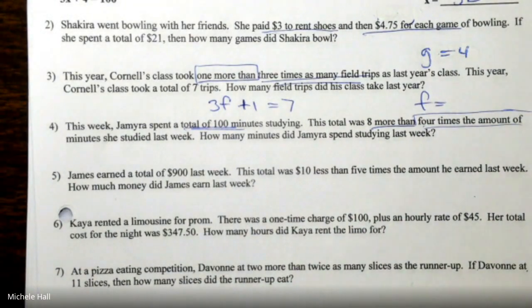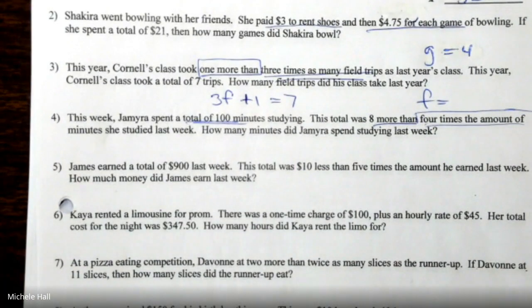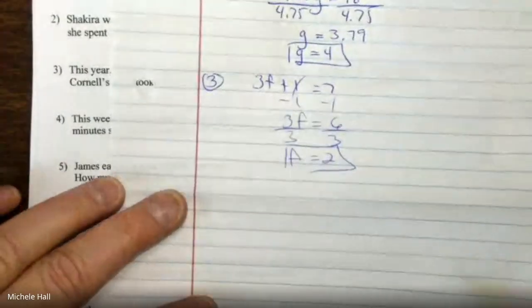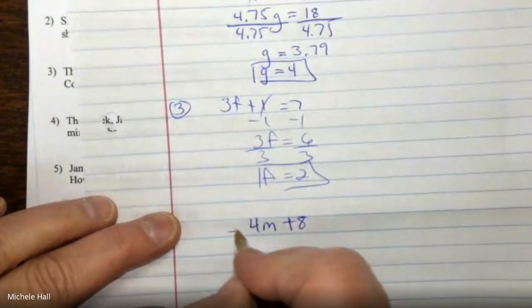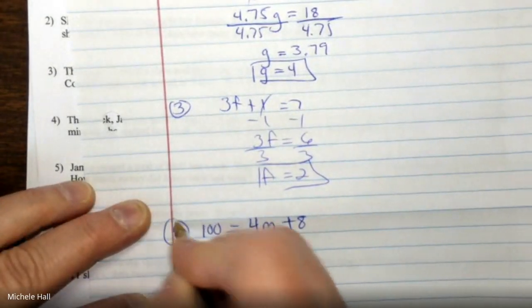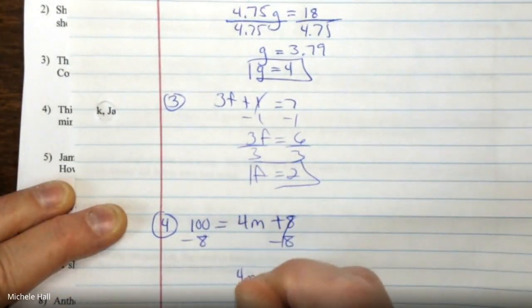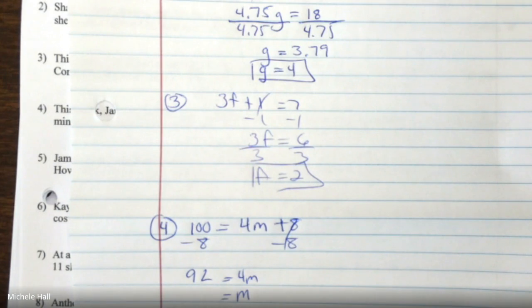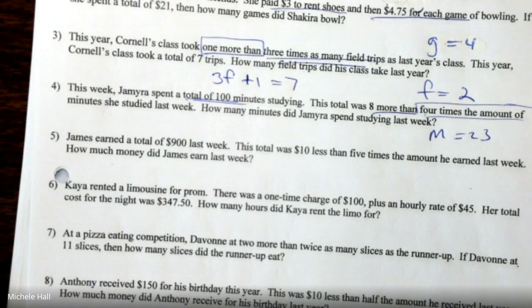Eight more than 4 times the amount of minutes, and her total was 100 minutes. Solve. Finish the paper. You have calculators that you can use. Write the equation and then solve.